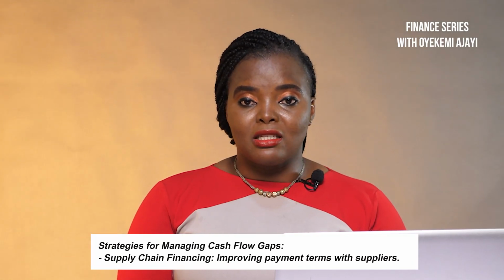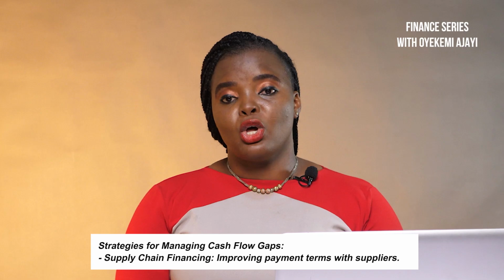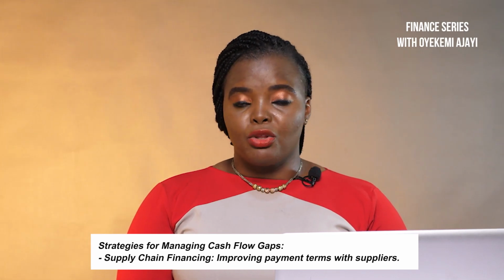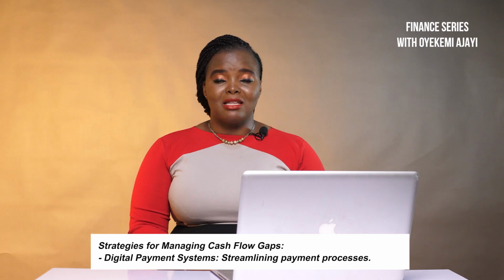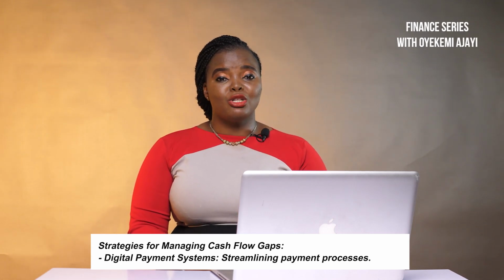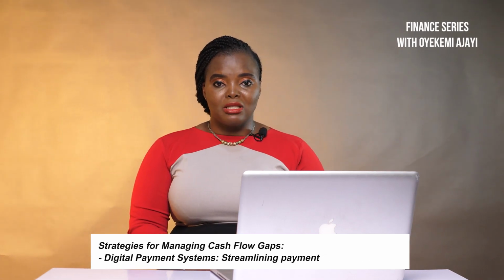Another point to note here is on supply chain financing. I think we've talked about that, and I would really emphasize this because you need to ensure that you have a strong supply chain arrangement with your vendors, because it's very key to help you drive success in your business. Explore digital payment systems. Streamline your payment process as much as possible. Reduce manual processes and ensure that you automate them.